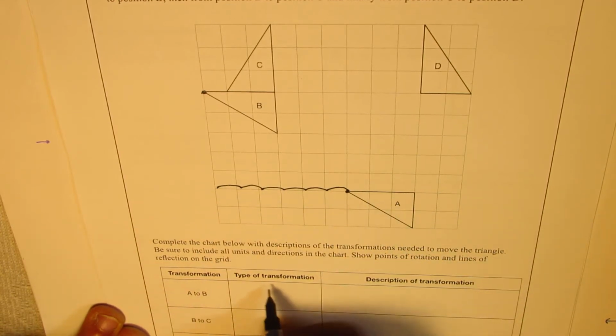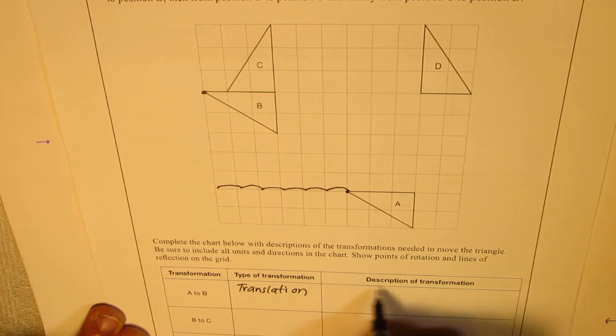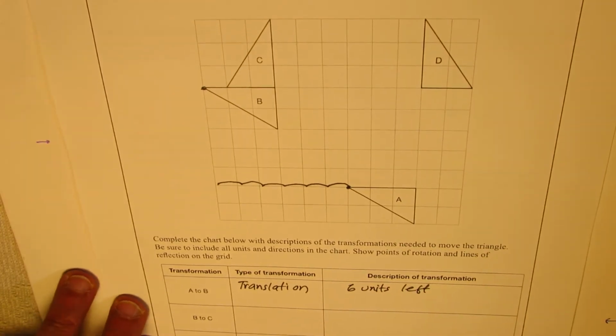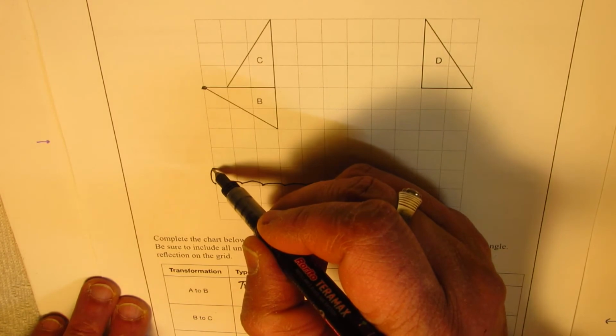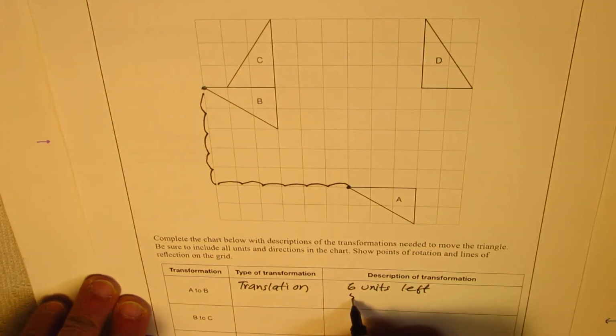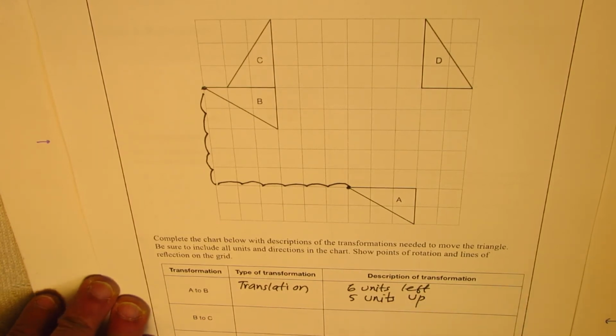So the transformation is a translation, and you can define it as 6 units left. Correct? And how much up? We are going to count it now. 1, 2, 3, 4, 5. And 5 units up. That is how we will do it. We translate.